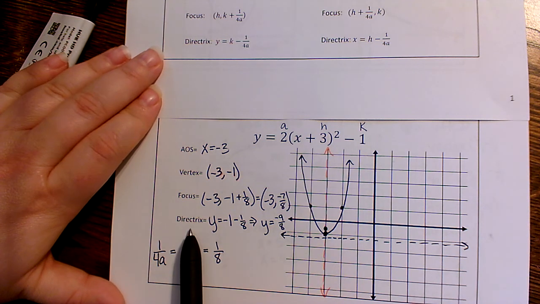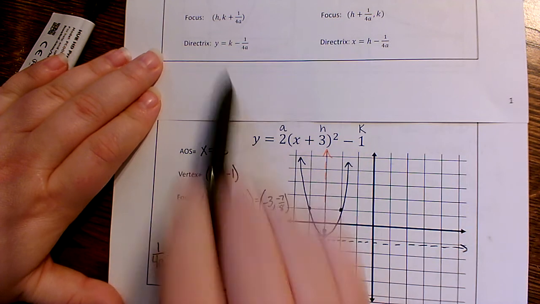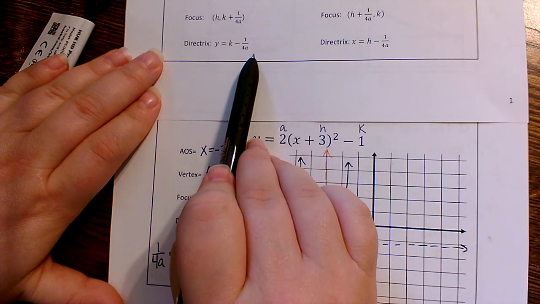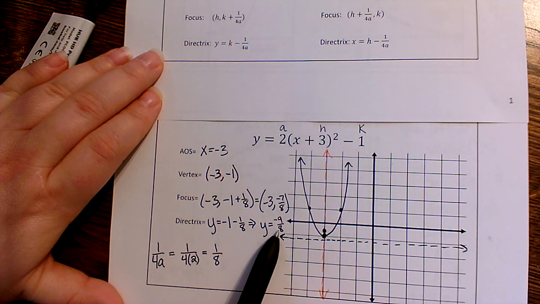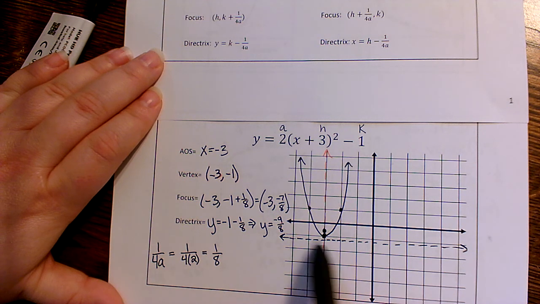And then the directrix is k minus the 1 over 4a. So k is the y-coordinate of that vertex, which was negative 1. And this time we have to subtract our 1/8. So negative 1 minus 1/8 is negative 9/8. So that's a little more than negative 1. So just past a negative 1, that's where that directrix is.